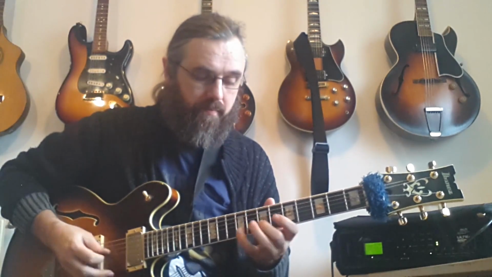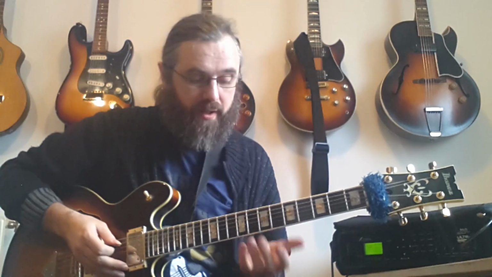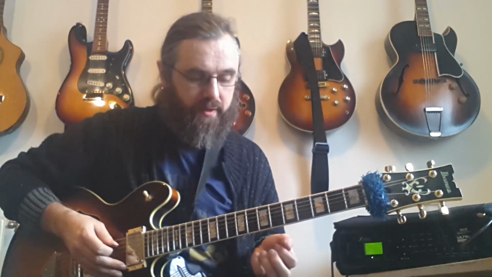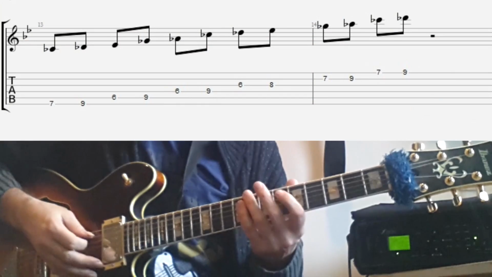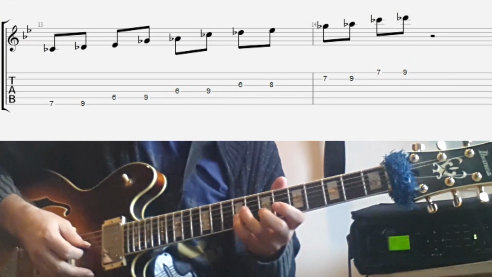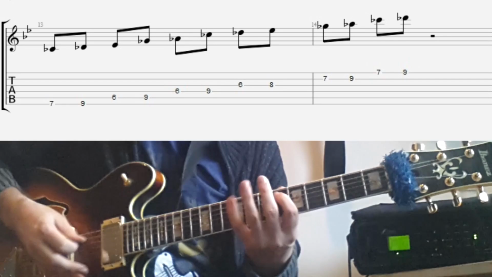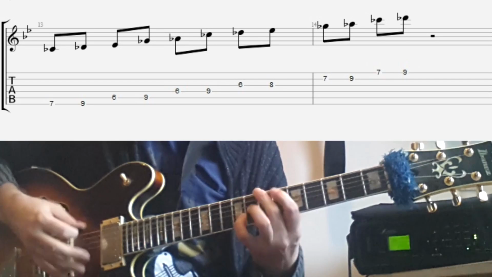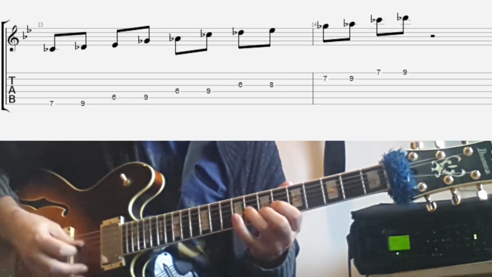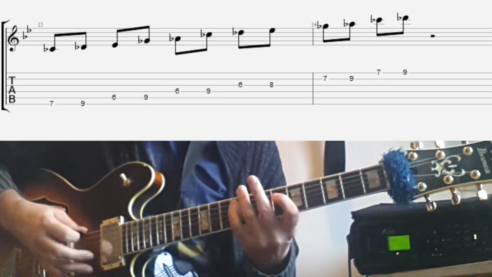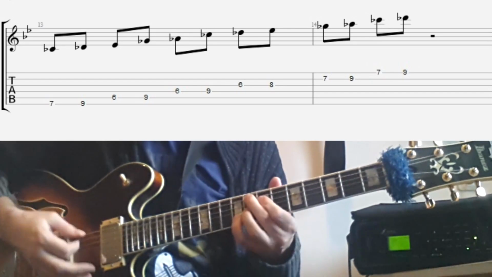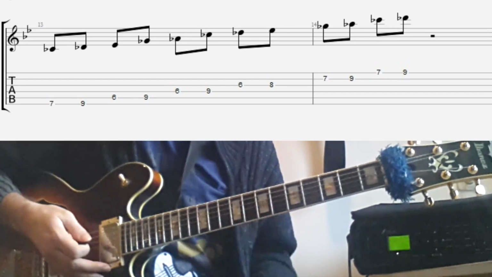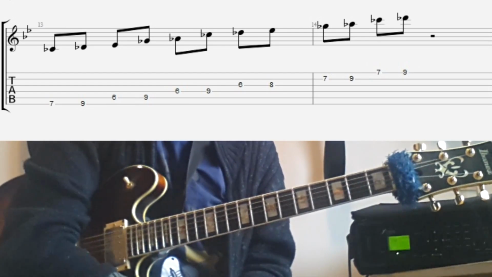And F7 altered is F sharp melodic minor, and F sharp melodic minor has one pentatonic scale in it, and that's G sharp or A flat pentatonic. So that'll be this key.